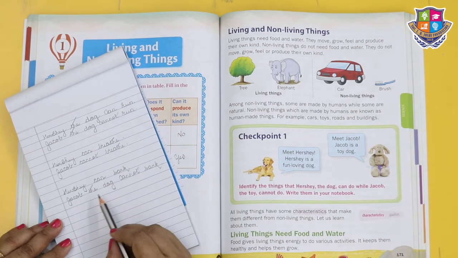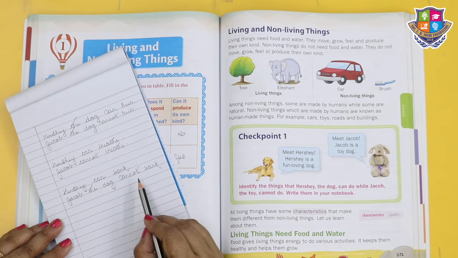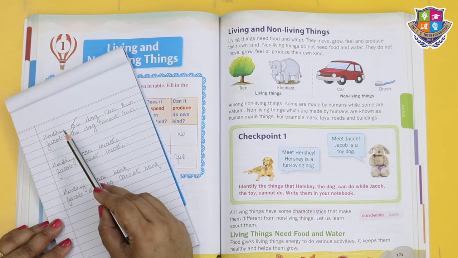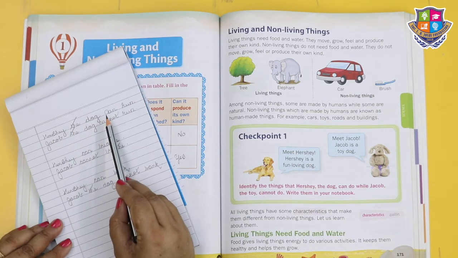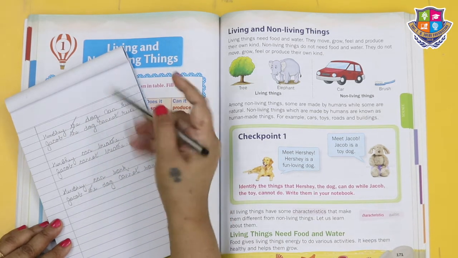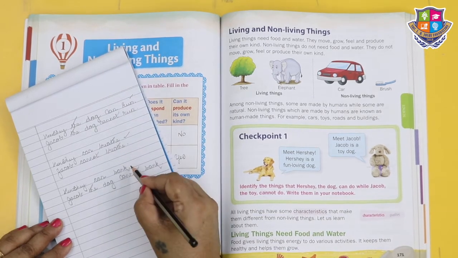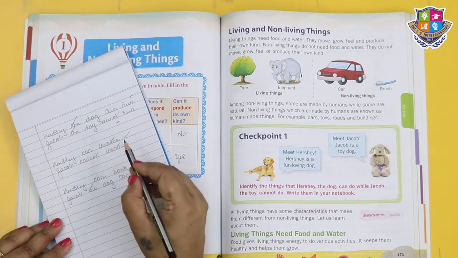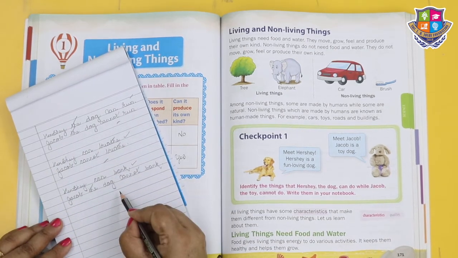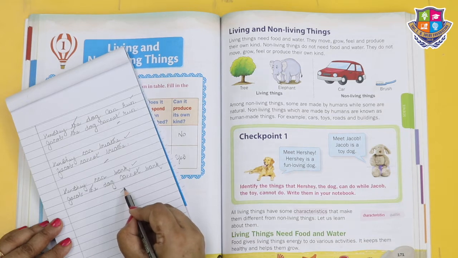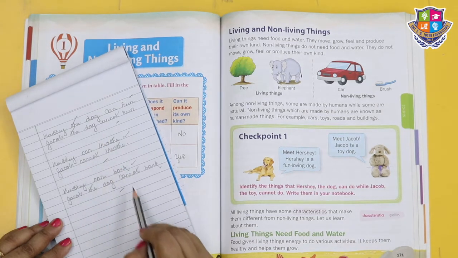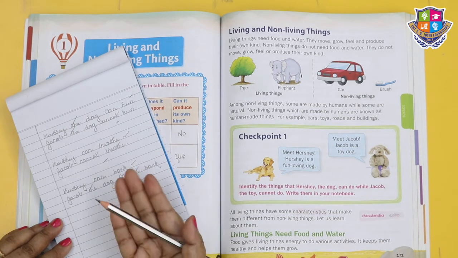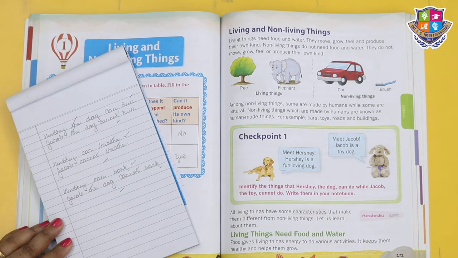Why is this happening? Because Jacob is a toy dog. So, Hershey is a living dog. Now, because Hershey is a living dog, what are the things that he can do? He can run, he can breathe, and he can bark. Coming to Jacob, Jacob cannot run, Jacob cannot breathe, and Jacob cannot bark. Why is this happening? Why can Jacob not do all these things? Because he is a toy dog. Did you get it? Okay, very good.